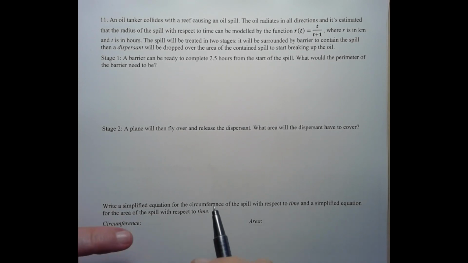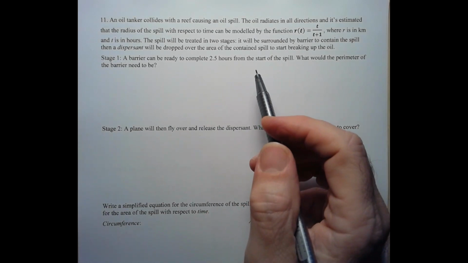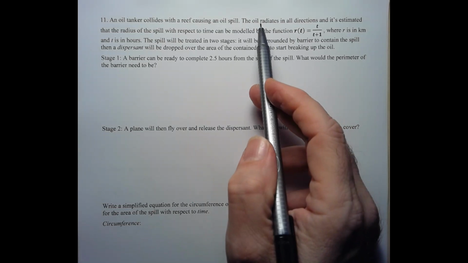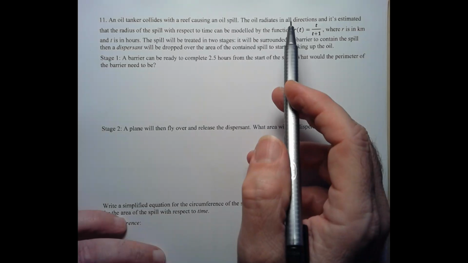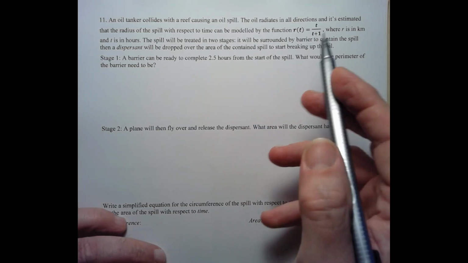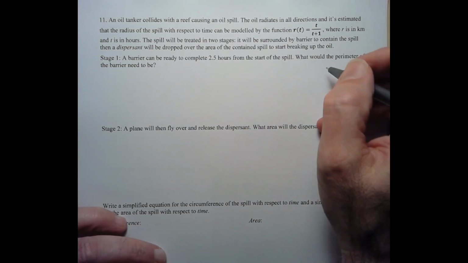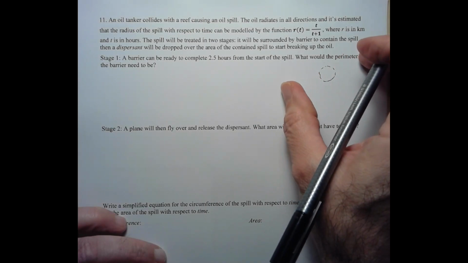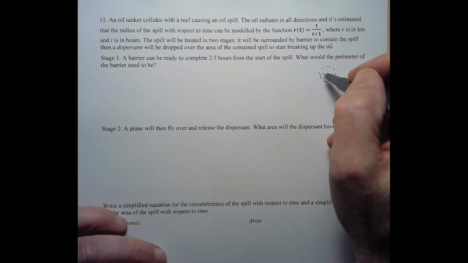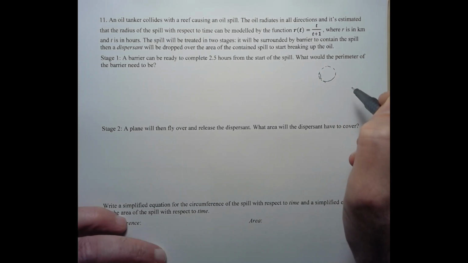All right, so let's have a look at this here. So we've got this tanker that collides with a reef, creates an oil spill. Okay, and here they're giving you some little hints. They're telling you that the oil radiates in all directions. Now, while that doesn't necessarily mean it has to be circular, the implication here is that this oil spill is going to be circular and it's going to be growing over time.